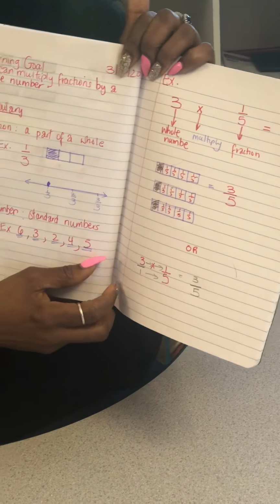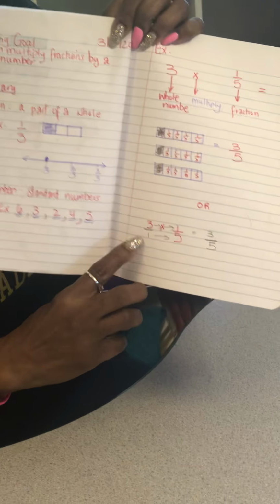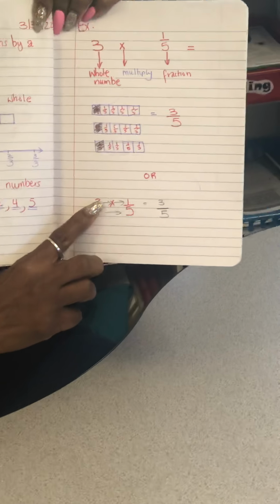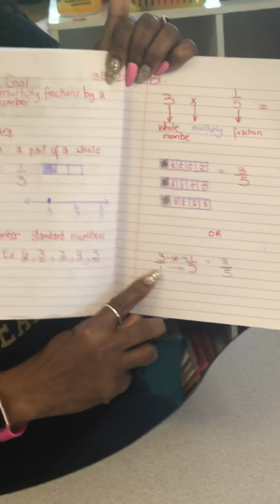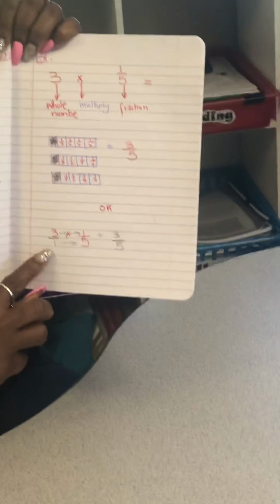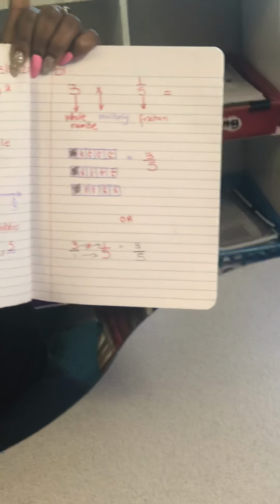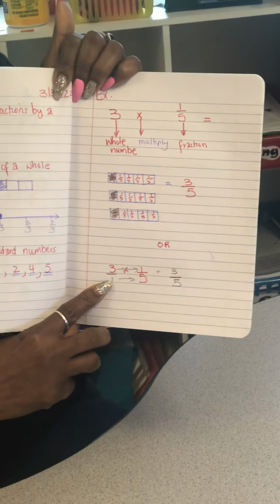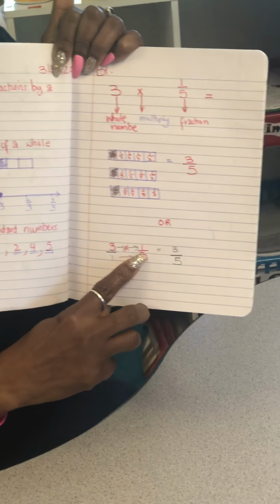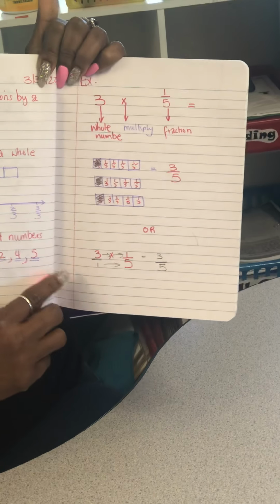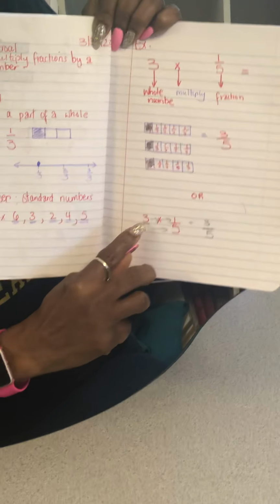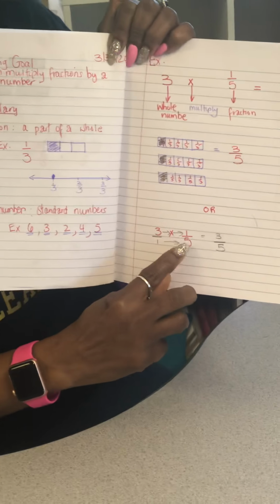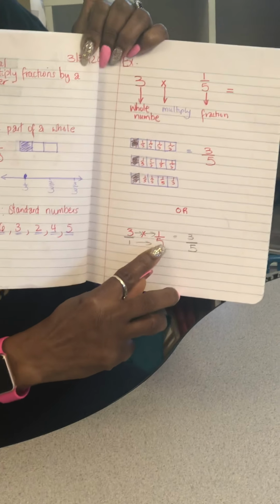What are you really doing? How do you really work it out? What I usually do is, because it is 3 wholes and not just 1 whole, you put the whole number over 1. That will make it 3 wholes, because if you put it over 3, then it's going to be 1 whole. But you want to make it 3 wholes, so you're going to put it over the number 1. And you're going to keep the fraction the same, multiplied by the fraction. You multiply your numerator, 3 times 1, and your denominator remains the same.